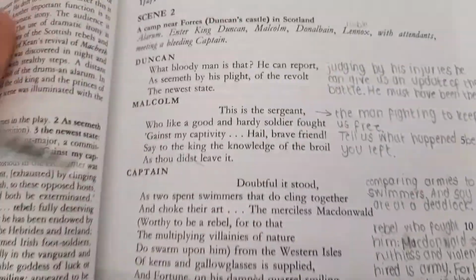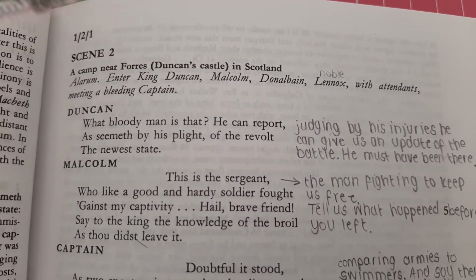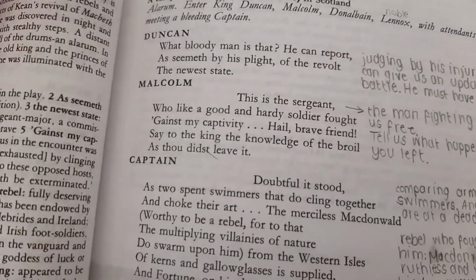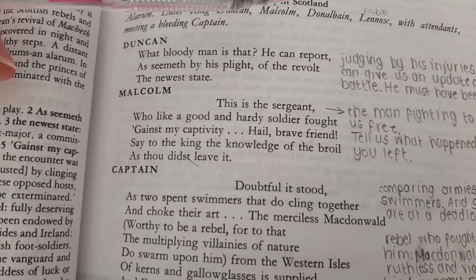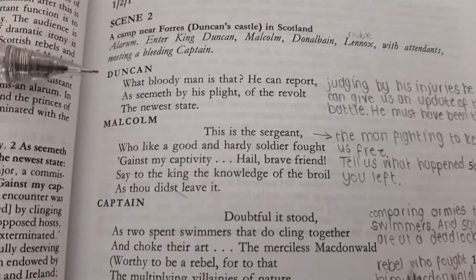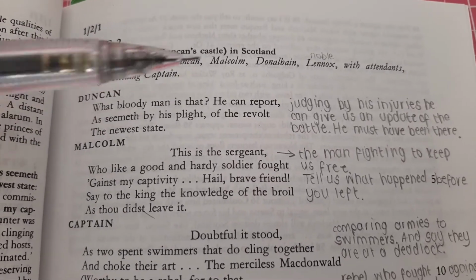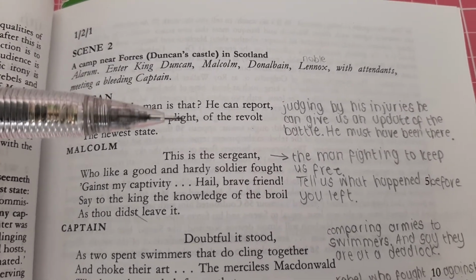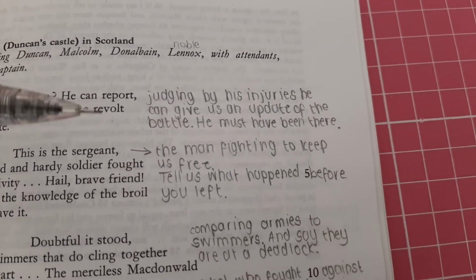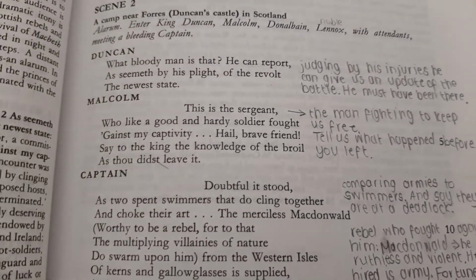Okay, so scene 2, a camp near Forres, Duncan's castle in Scotland. Alarm. Enter King Duncan, Malcolm, Donalbain, Lennox with attendants, meeting a bleeding captain. So Duncan is the king. What bloody man is that? He can report, as seemeth by his plight, of the revolt, the newest state. So, judging by his injuries, he can give us an update of the battle. He must have been there.